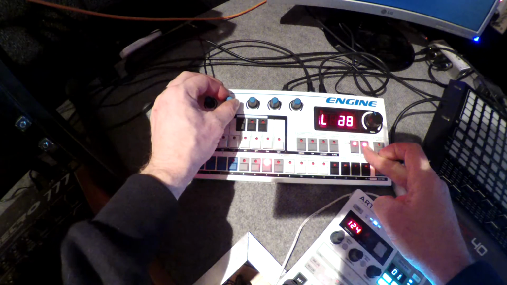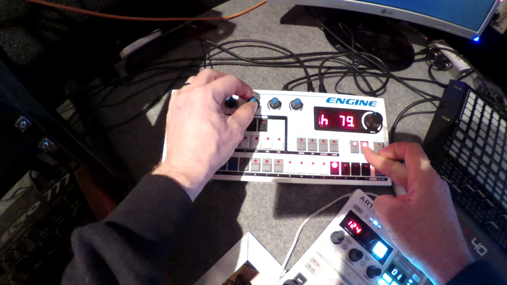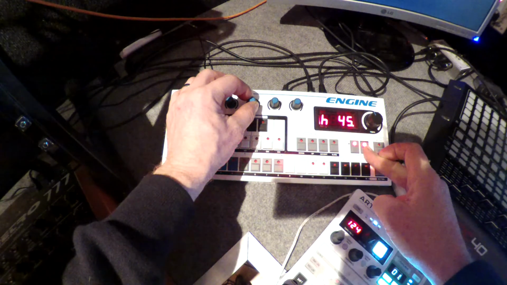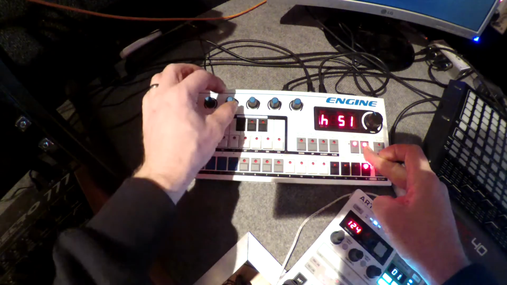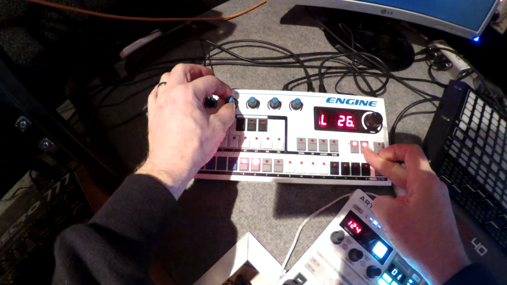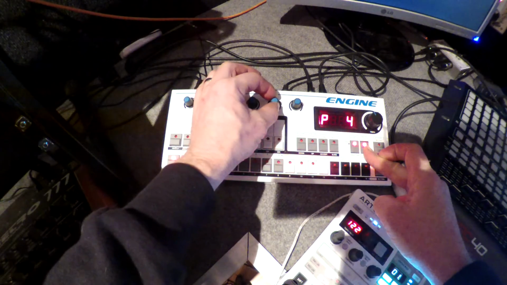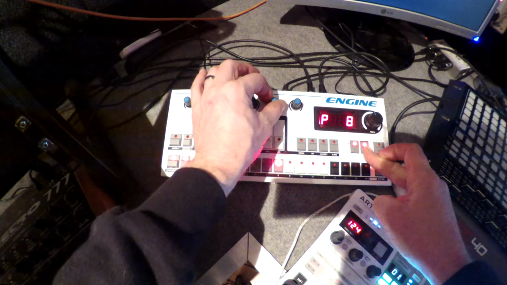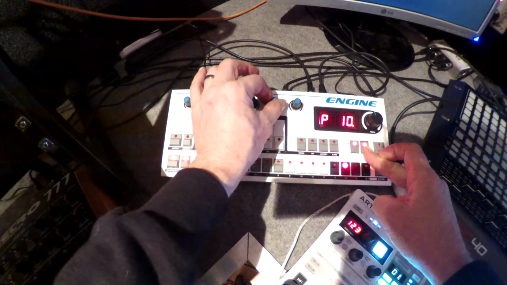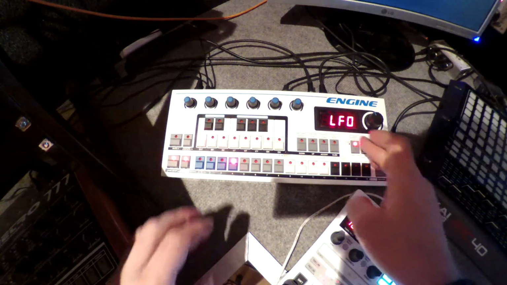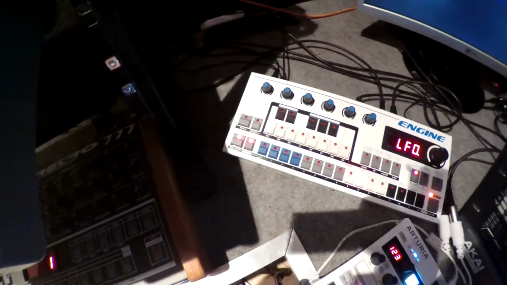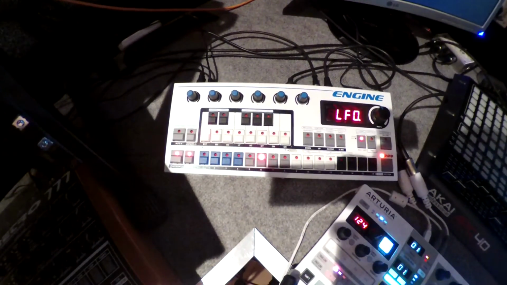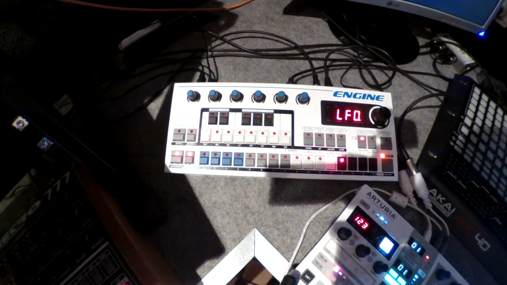Then you can choose the lower part of the LFO and the higher part of the LFO, and also the phase, depending on how long your pattern is. So that's a really cool feature. That's actually pinned. Use the function button to pin it. John Kimball from Engine does a really good job of explaining this in his videos on YouTube.